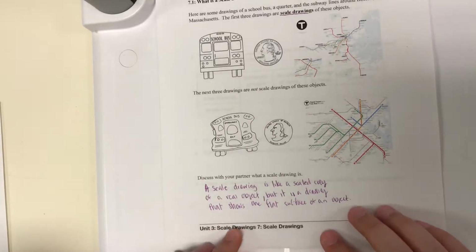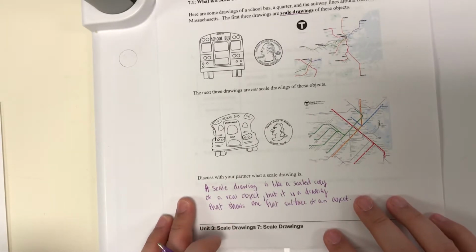Okay, so this is the definition we're going to use today.